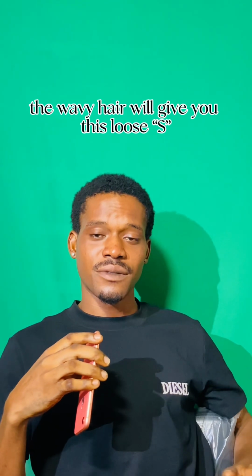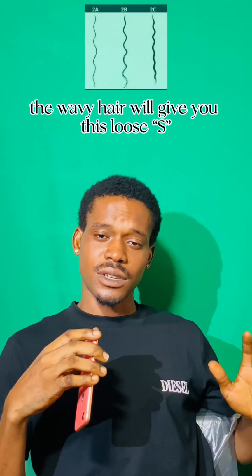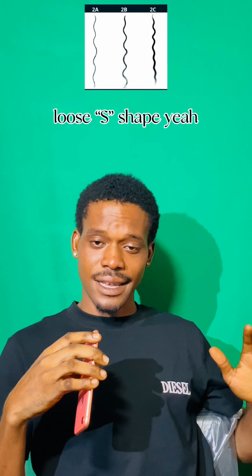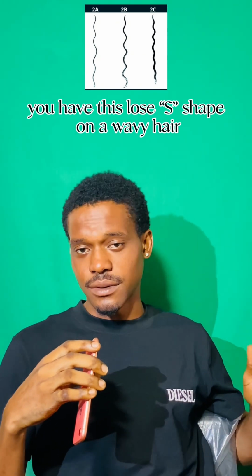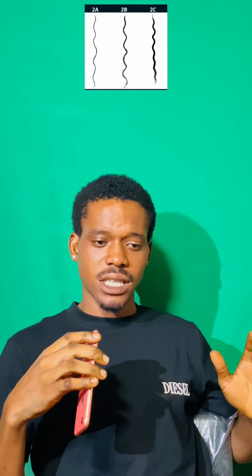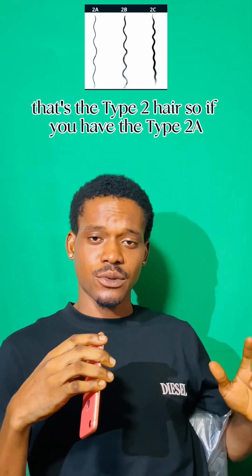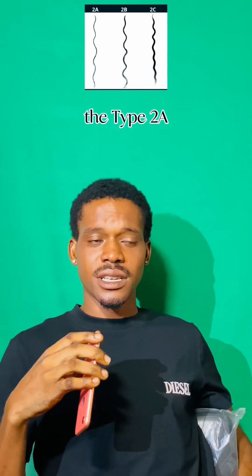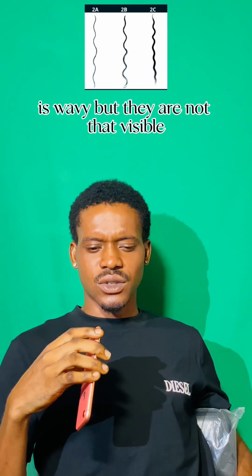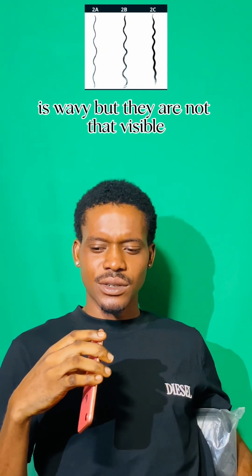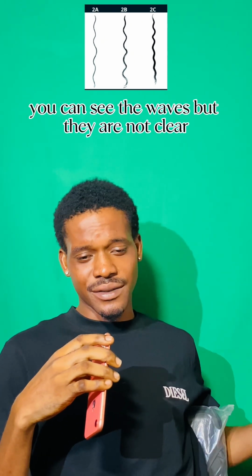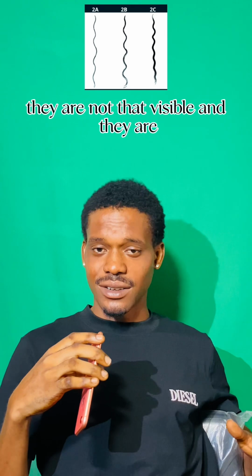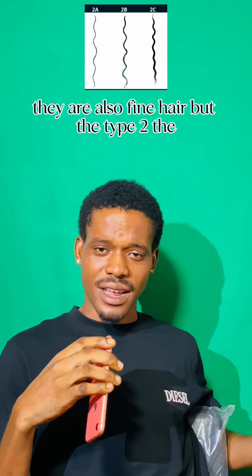Like I said, wavy hair will give you this loose S shape. That's type 2 hair. If you have type 2A, it is wavy, but the waves are not that visible. You can see the waves, but they are not clear. They are not that visible, and it is also fine hair.